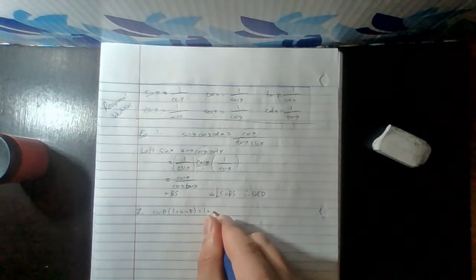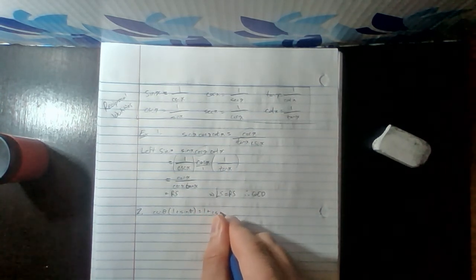Number 2. Cosecant theta times 1 plus sine theta equals 1 plus cosecant theta. Again, on the completed note, there's 2 different proofs to this.